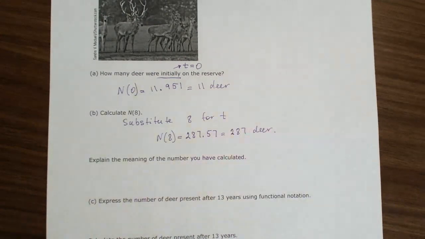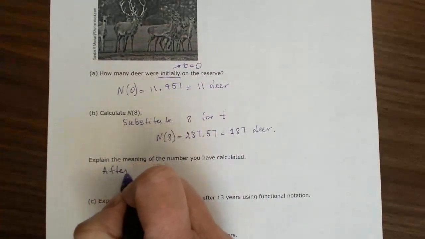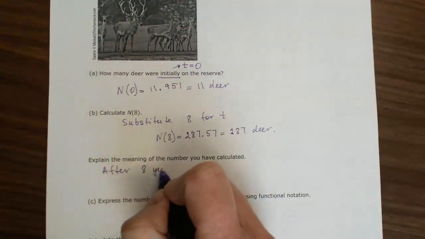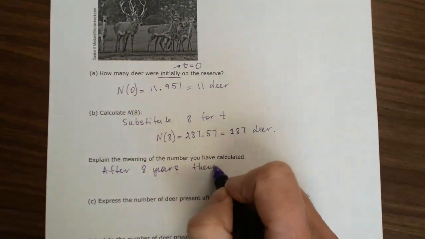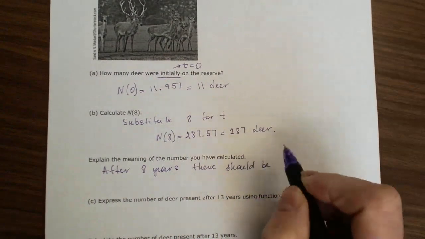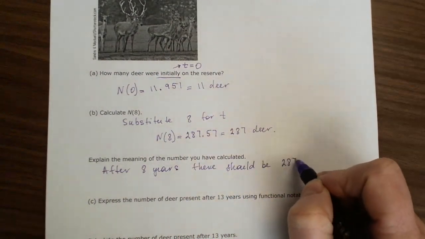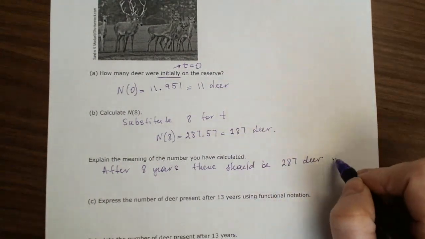So you can say that after 8 years, there should be 287 deer in the reserve.